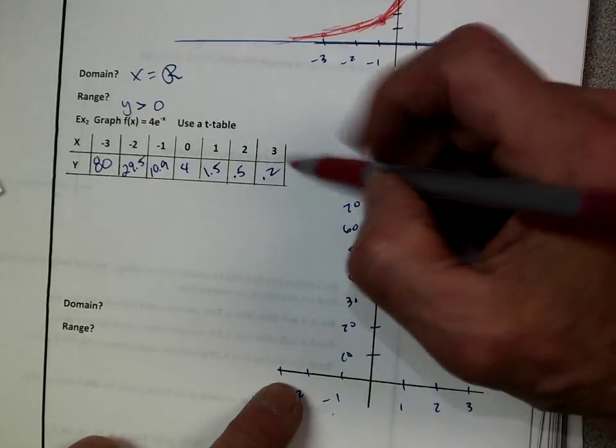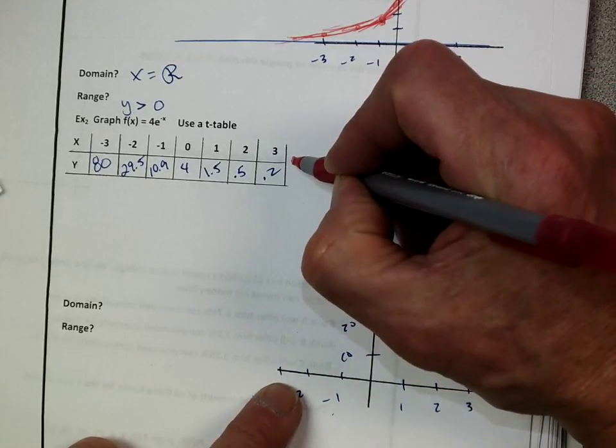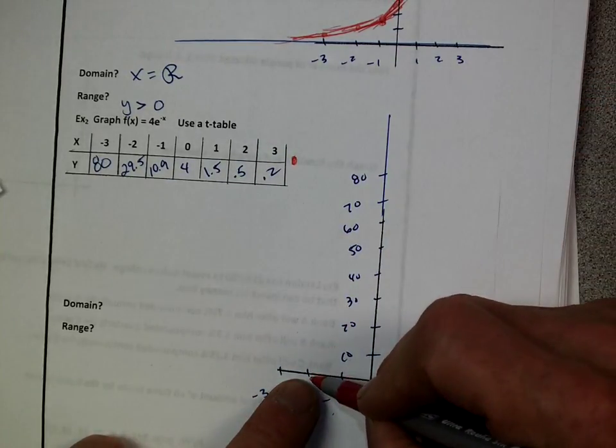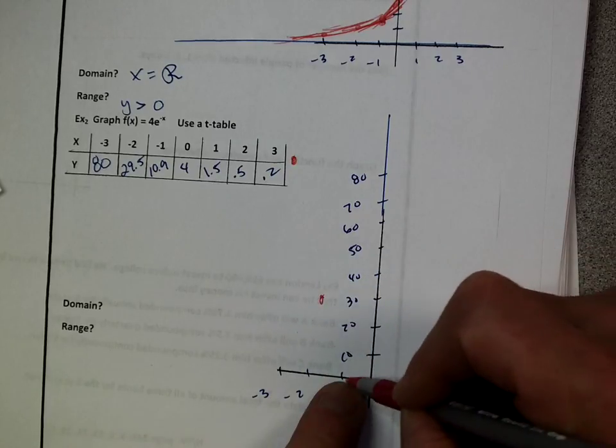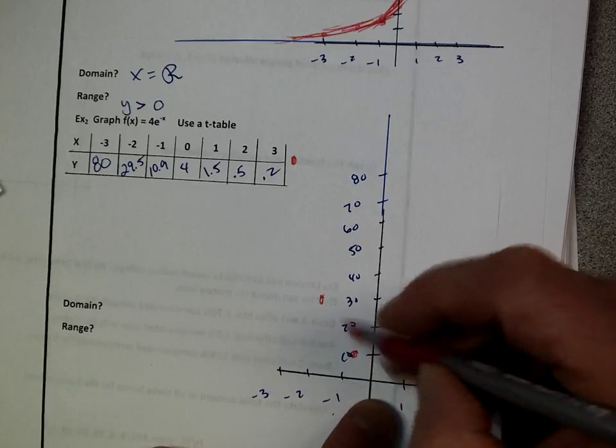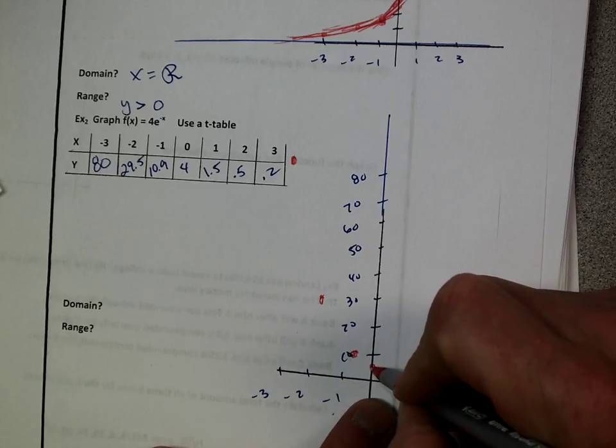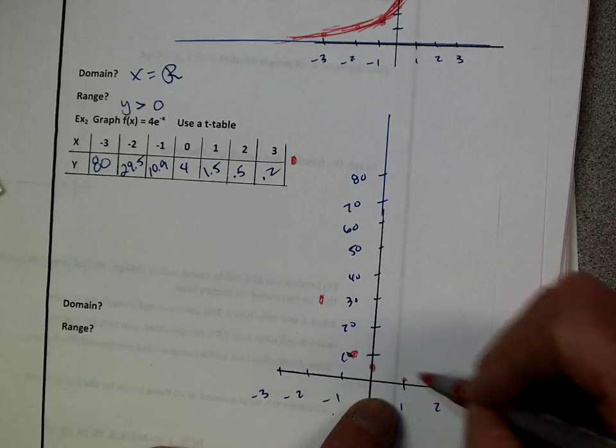So negative 3 and 80 is way up here, right? Negative 2 and about 30. Negative 1 and about 10. 0 and 4. 1 and 1.5.